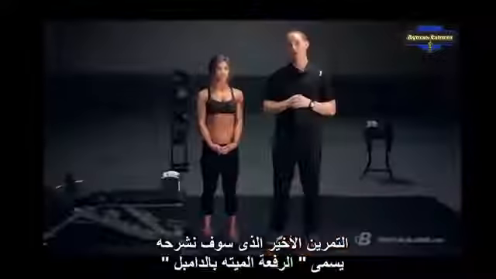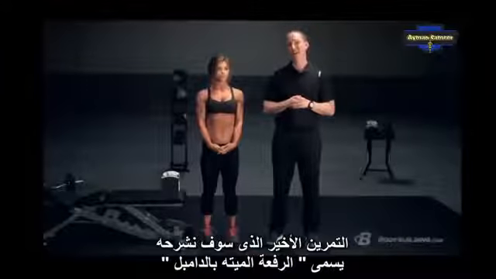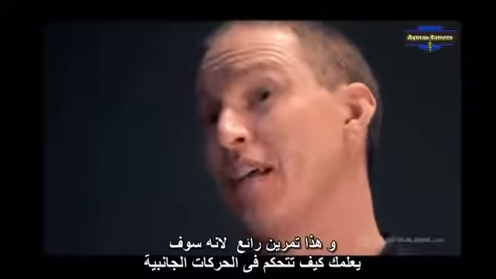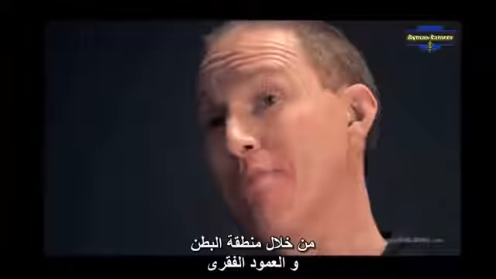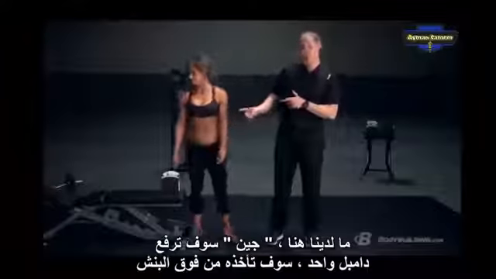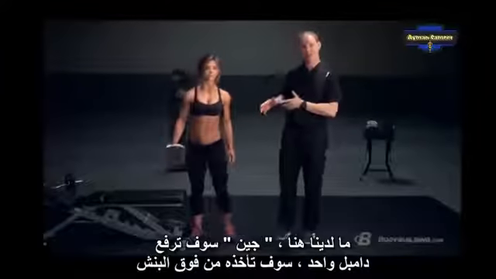The final exercise in our demonstration is called a Suitcase Deadlift. And this is a great exercise because it's going to teach you how to control side-to-side motions through your core and through your spine. So what we've done here, we've got Jen set up with one dumbbell. She's just going to pick it up off a bench.